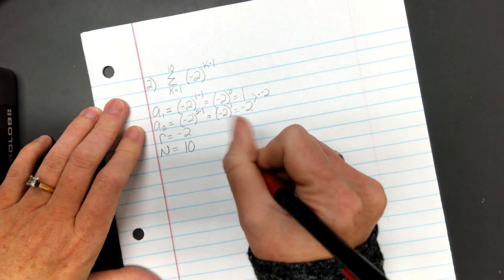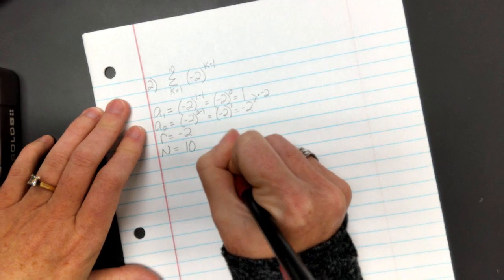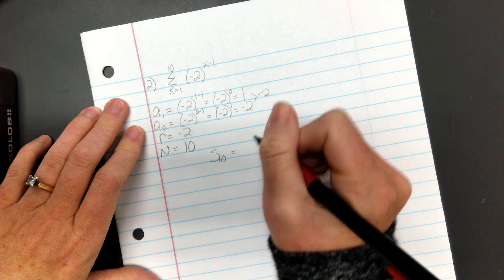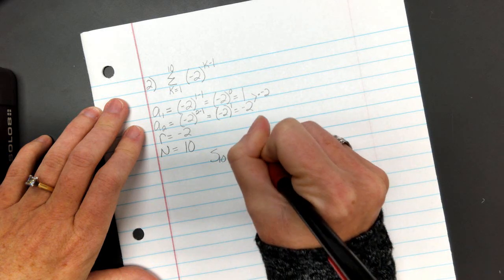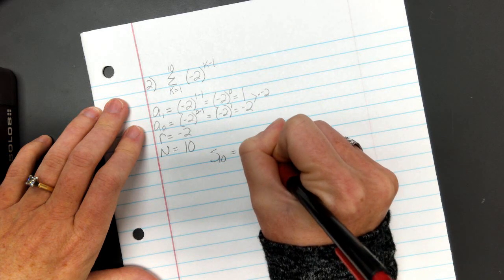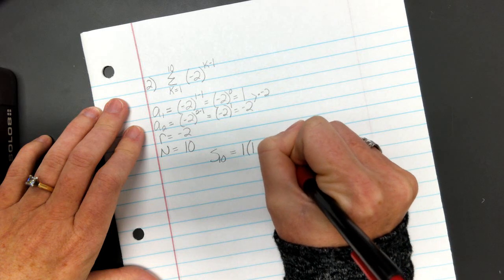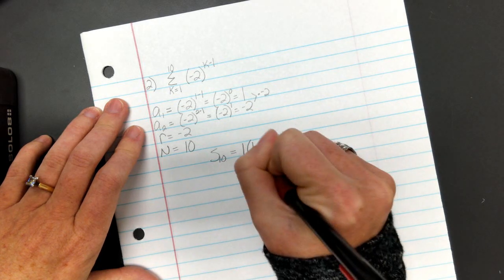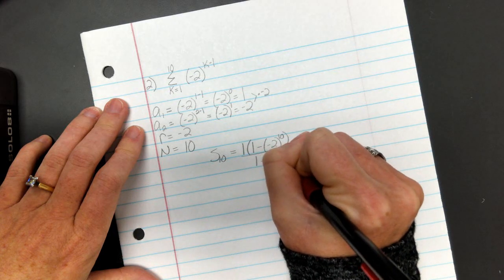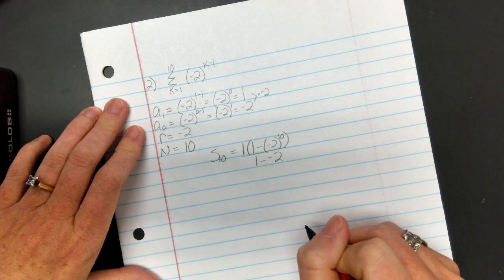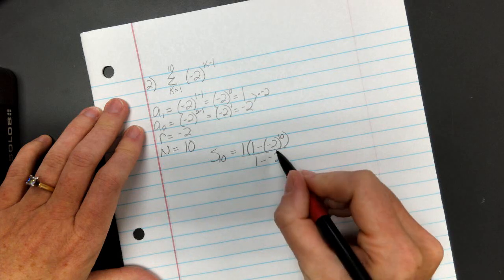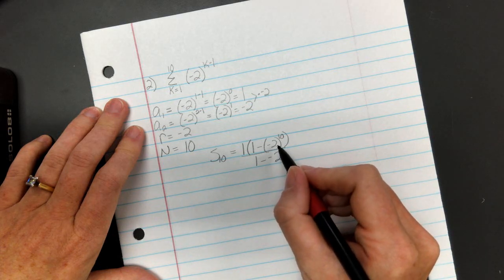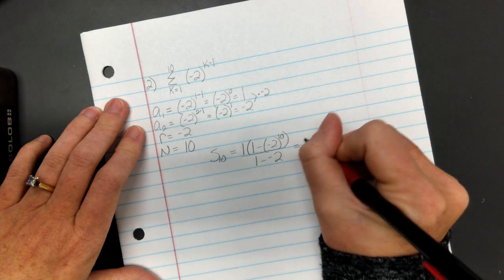Okay, so let's plug into our formula for our sum. So the sum of the first 10 terms is going to be a sub 1, so that's going to be 1 times 1 minus r, so negative 2 to the nth power, 10, divided by 1 minus r, negative 2. Right, watch out for all those plus and negatives. The other thing you want to watch out for on this one is the order of operations. So let's be sure that we raise the negative 2 to the 10th power first.